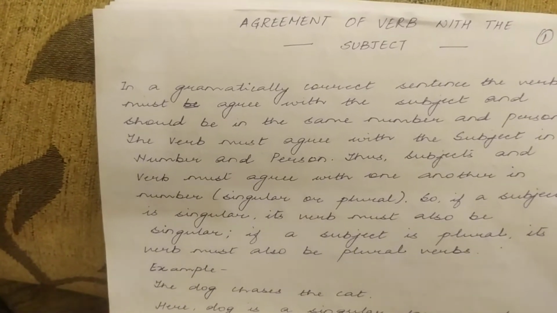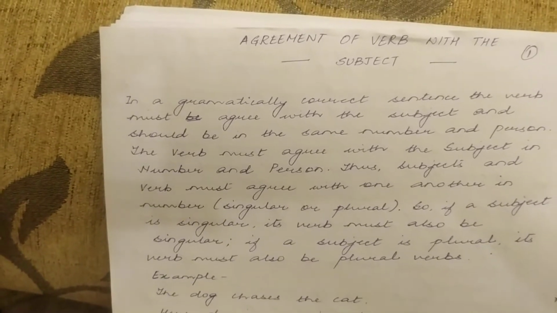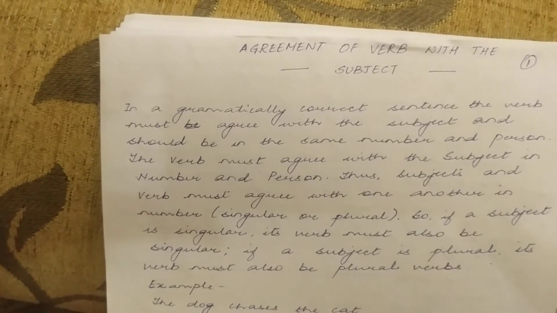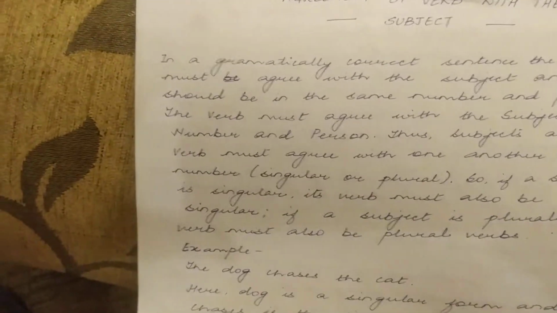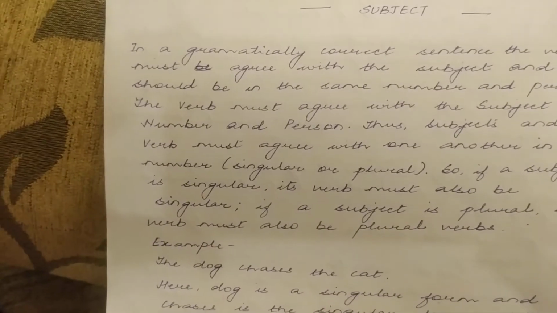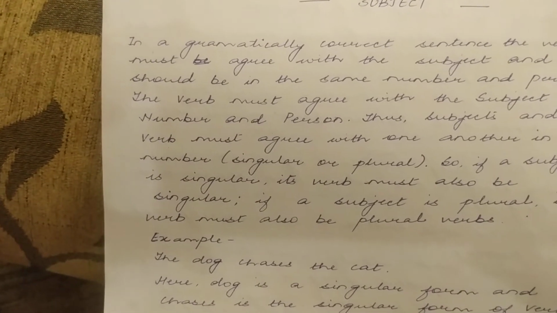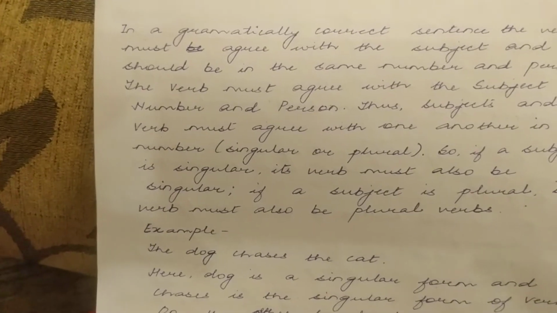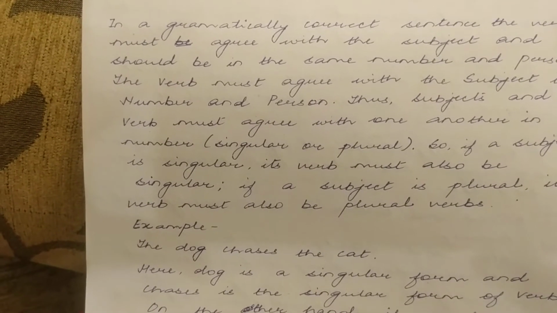In a grammatically correct sentence, we all know that verb is important. So a verb must agree with the subject and should be in the same number and person. Thus, subjects and verb must agree with one another in number. That is, they can be either singular or plural. So if a subject is singular, its verb must also be singular. If a subject is plural, its verb must also be plural.